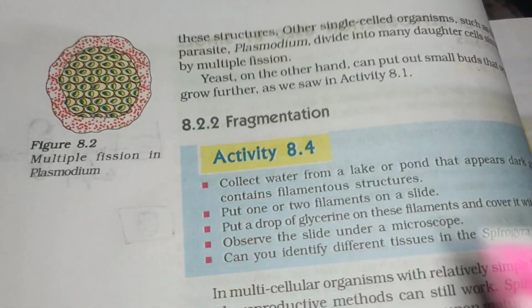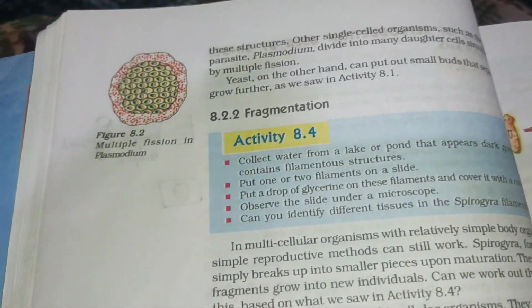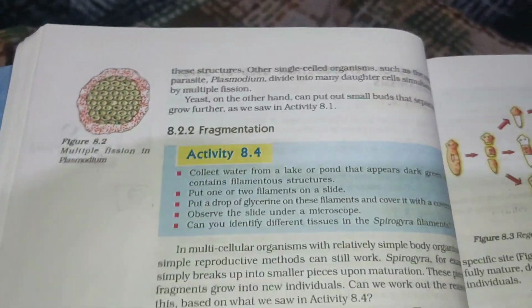Yeast, on the other hand, can put out small buds that will separate and grow further, like we saw in activity 8.1. We saw the yeast growth in activity 8.1.